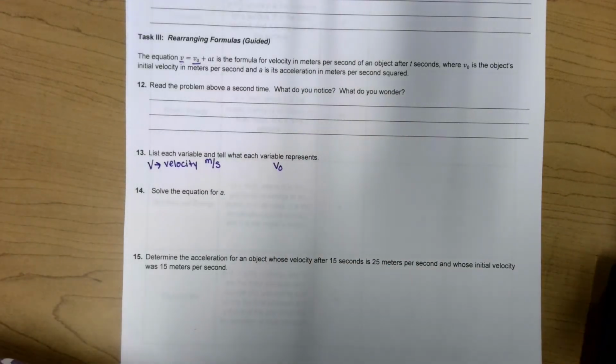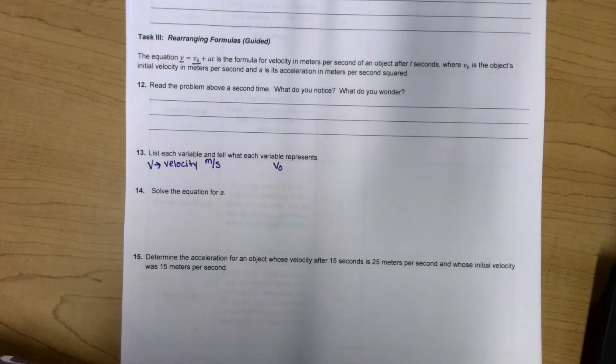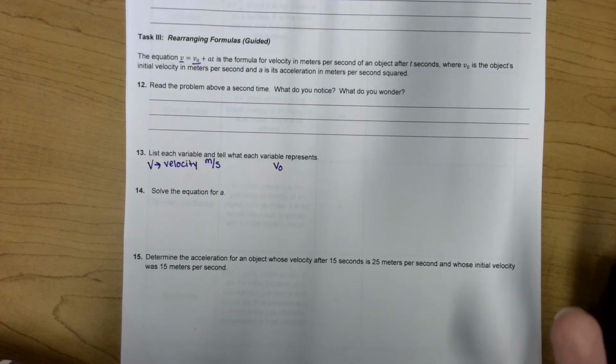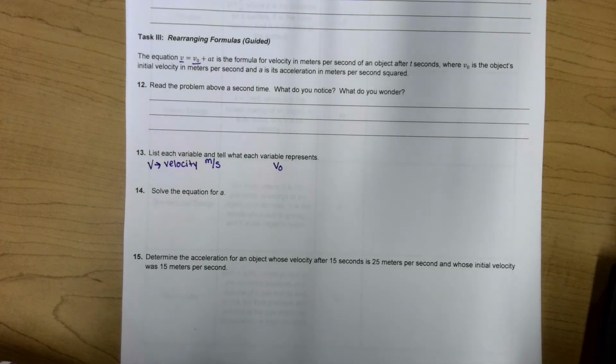So instead of coming up with another letter, which is what most math people would do, when you get into sciences, they use the same variable, because I think each letter represents its own unit or its own variable. Like S will always be speed, T will always be time.